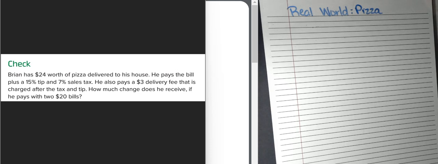All right. So we're on our final example for this lesson where we're talking about tips and markups. Brian has $24 worth of pizza delivered to his house. He pays the bill plus a 15% tip and 7% sales tax. He also pays a $3 delivery fee that is charged after the tip and the tax. How much change does he receive if he pays with two $20 bills?